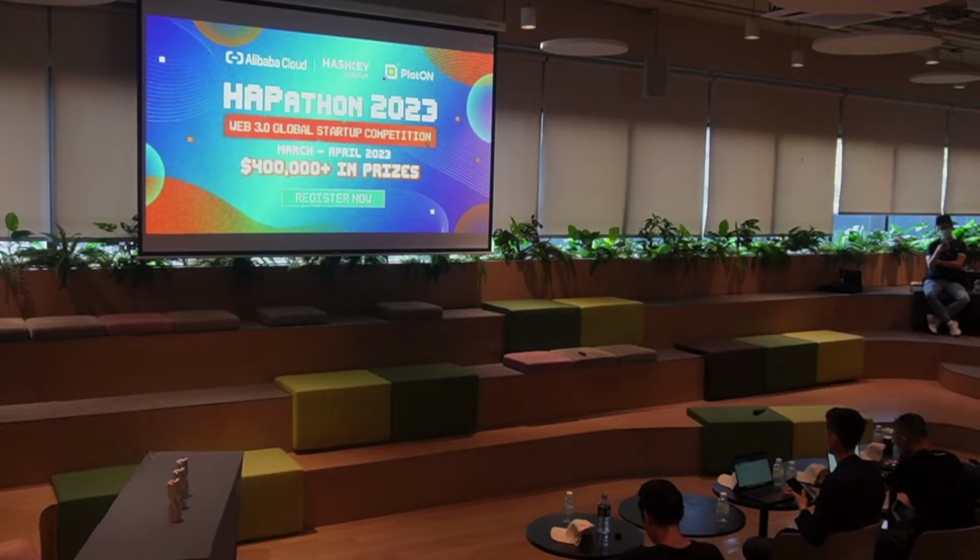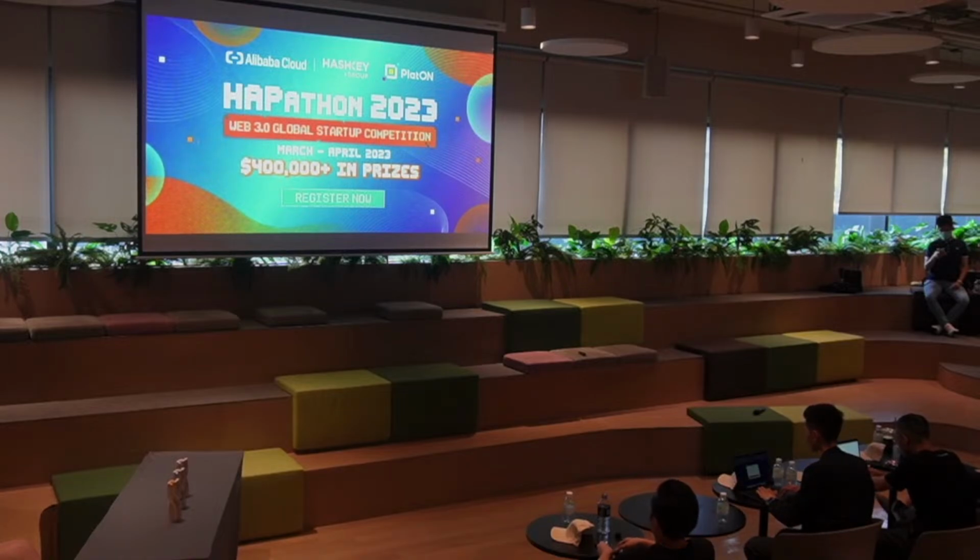For the second prize, it will be $10,000 USDC, 6 tickets to the 2023 Hong Kong Web3 Festival, as well as another $10,000 of cloud vouchers. And third place gets a very nice 5,000 USDC, as well as the same 6 tickets and a 10,000 Alibaba Cloud voucher.